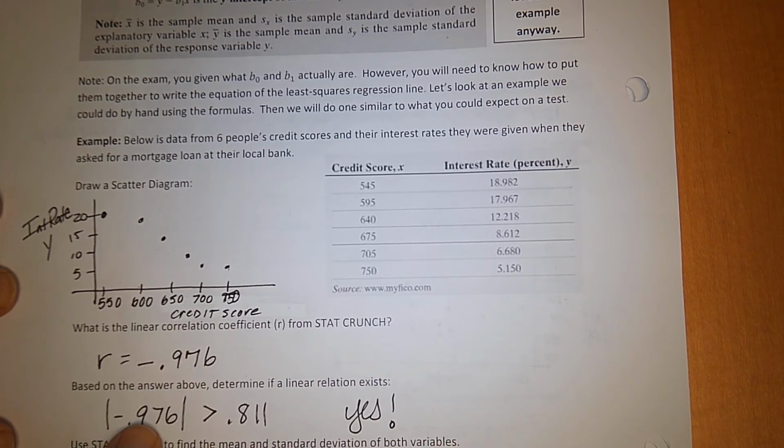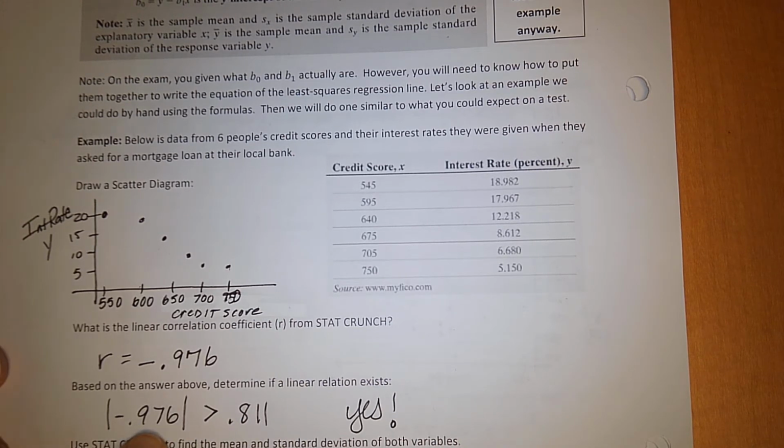We want the positive version. We compare that to the critical value in the book, and we see that our R, our linear correlation coefficient, definitely is larger, which means we have enough evidence to prove that there is a linear relationship.